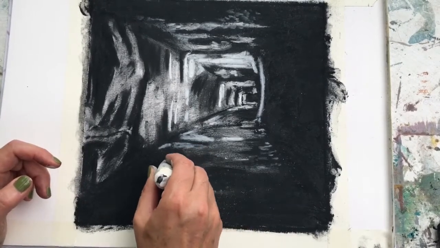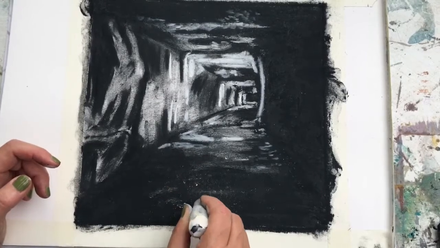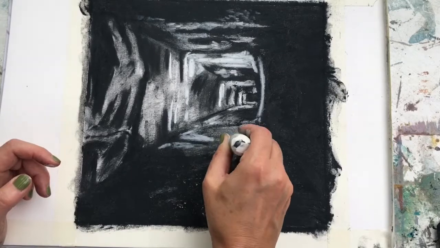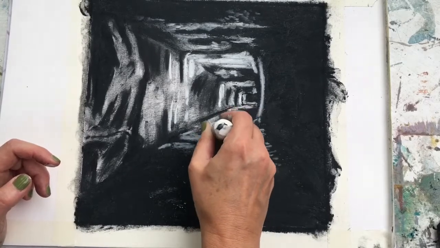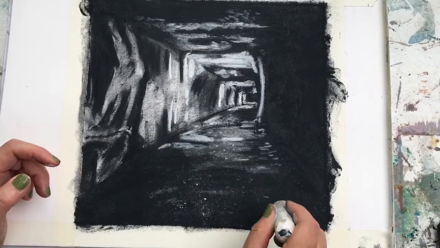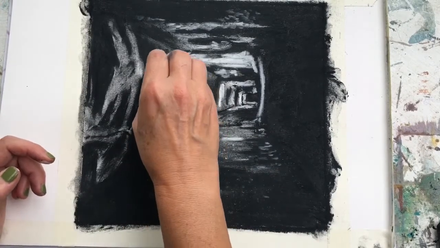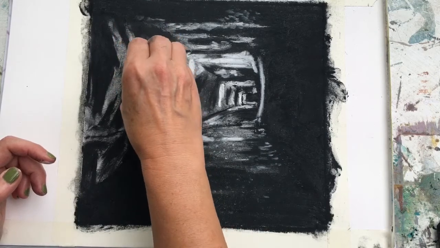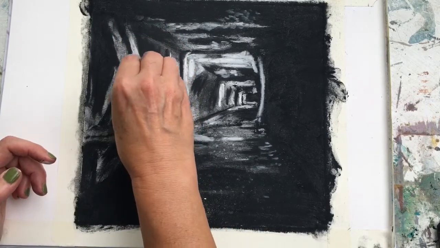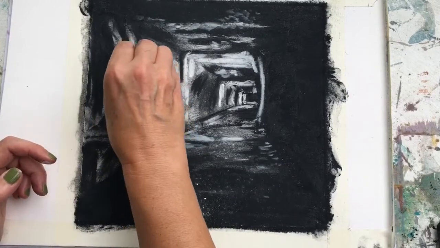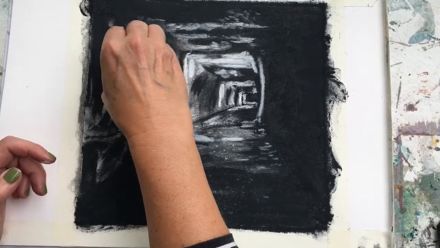Towards the front of the composition, you could put some dots in. But obviously as you go further back, they would not be as visible, those marks, so be careful where you put them.